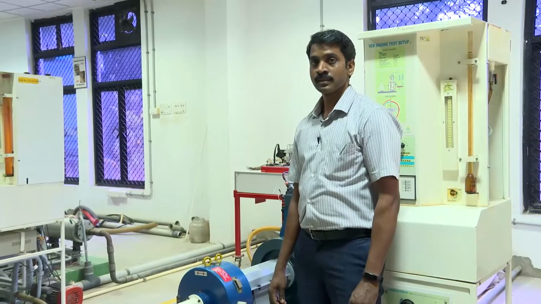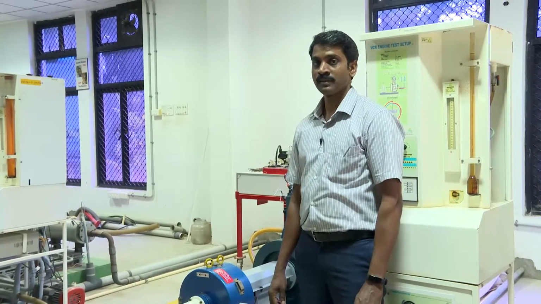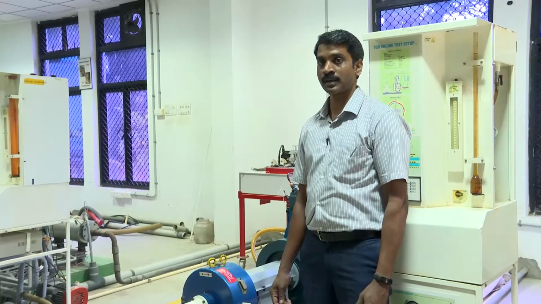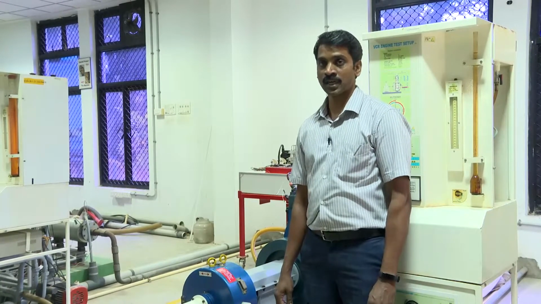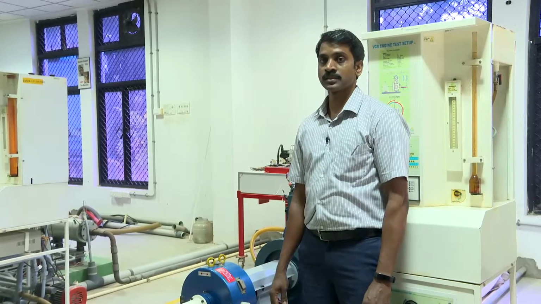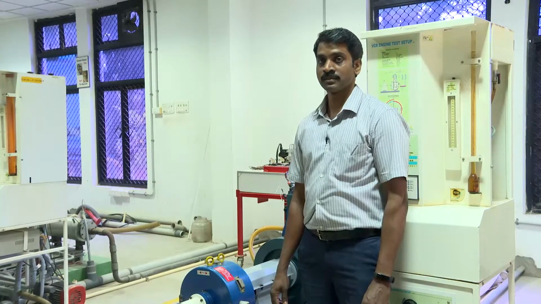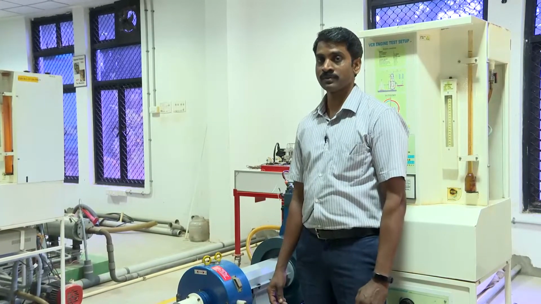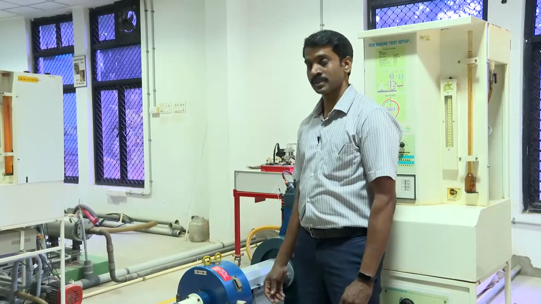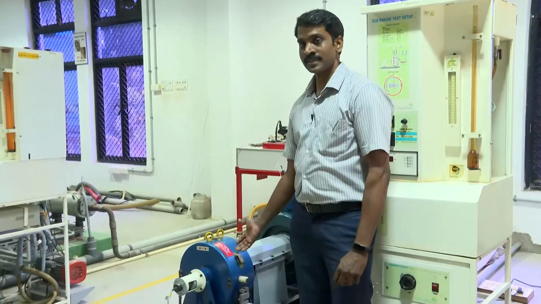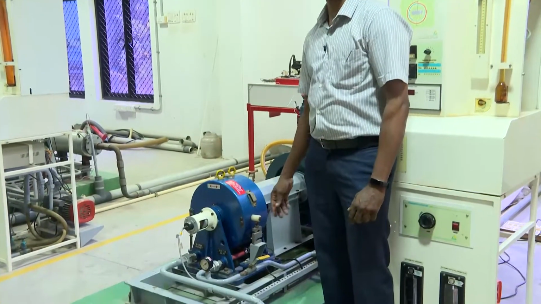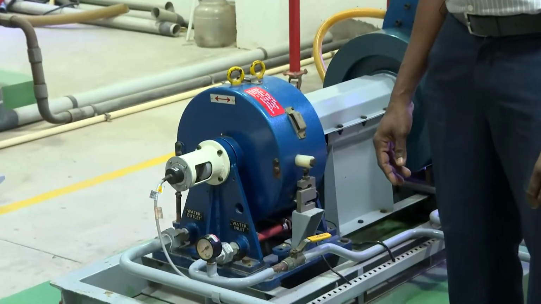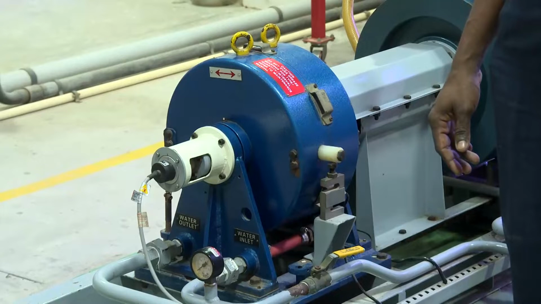Any engine cannot produce its maximum power without load. In an automobile, a car or a truck, the self weight of the vehicle is treated as the load of the engine. In the case of a stationary engine, the engine needs to be loaded somehow. For that, we use a dynamometer. In this case, it is an eddy current dynamometer. There are many dynamometers used in engine testing, but we use an eddy current dynamometer.